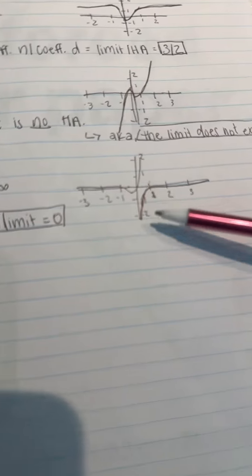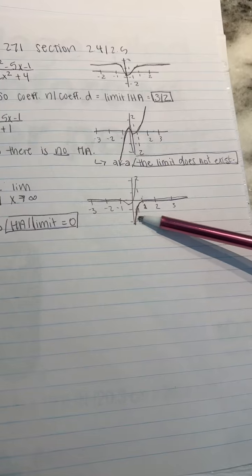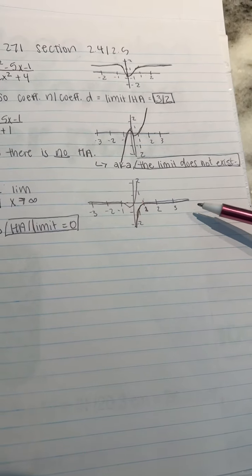You can see here in the graph, as x is approaching infinity on this right side, this part of the graph is getting closer and closer to 0.